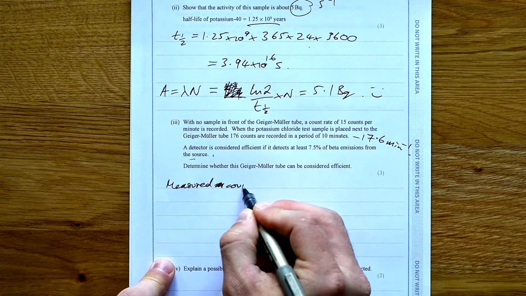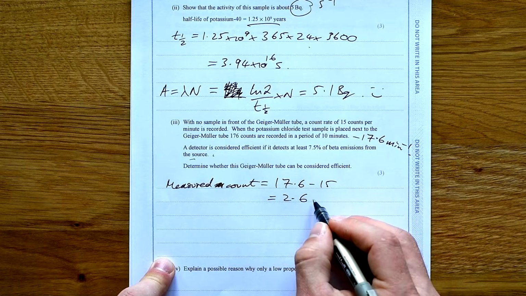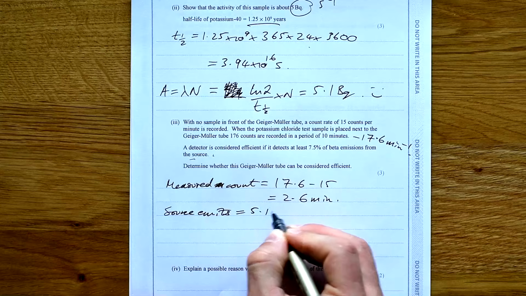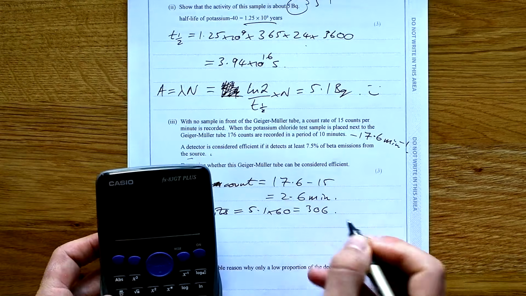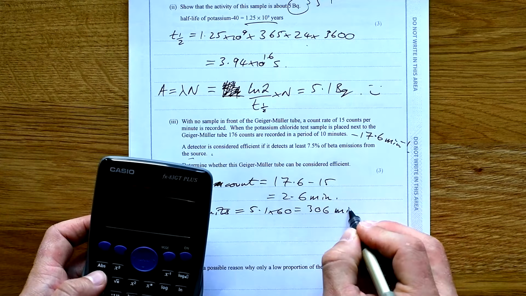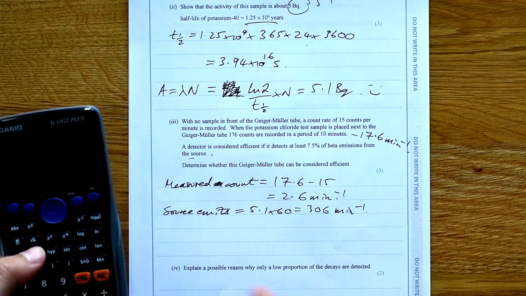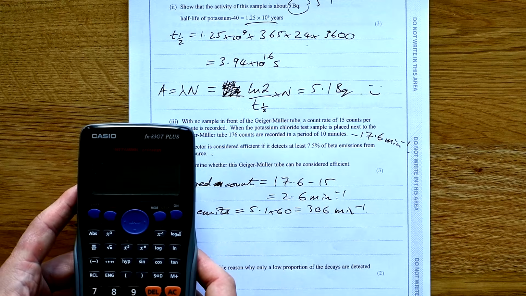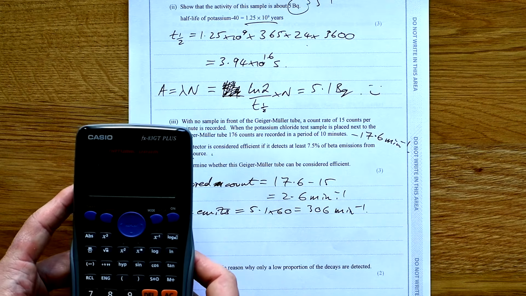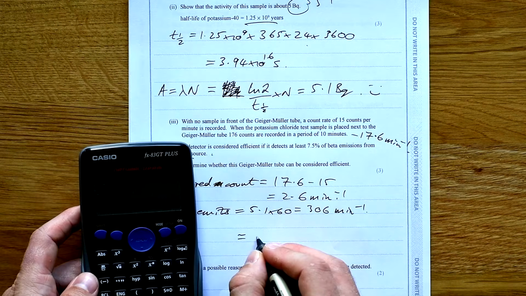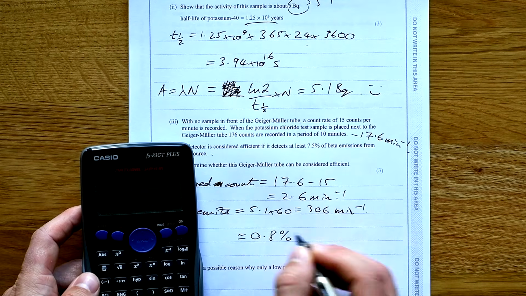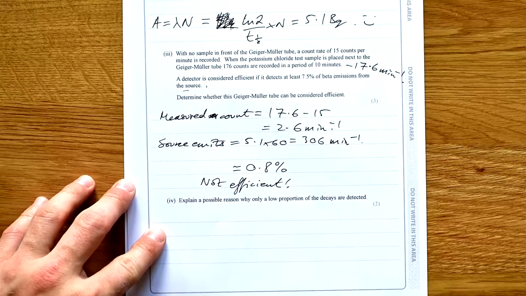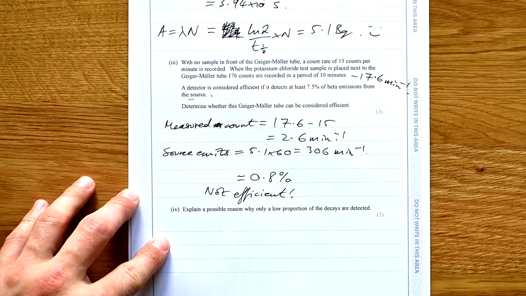So the measured count is 2.6 per minute, but the source emits 5.1 times 60, so that's 306 per minute. So we can already see that's going to be nowhere near 7.5%. Let's just check. 2.6 divided by 306 times 100, and that only gives us 0.8%. Not efficient at all. Explain a possible reason why only a low proportion of the decays are detected.